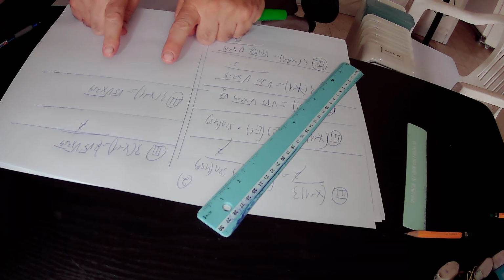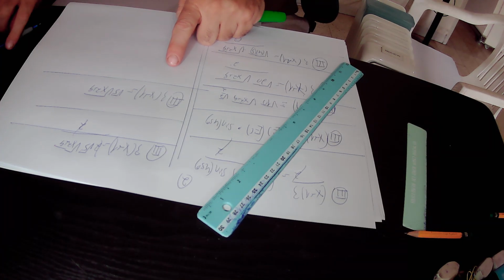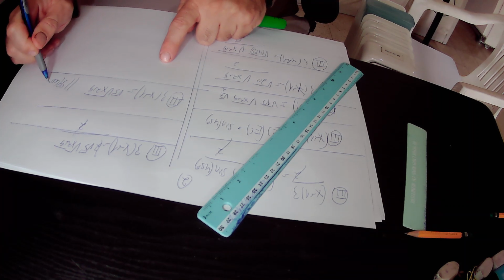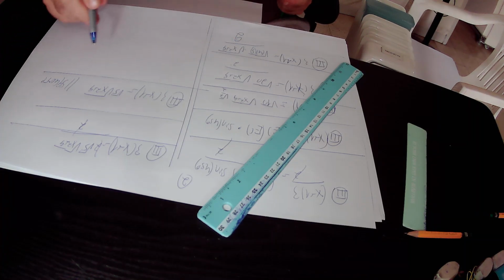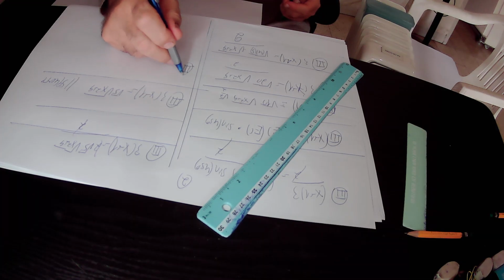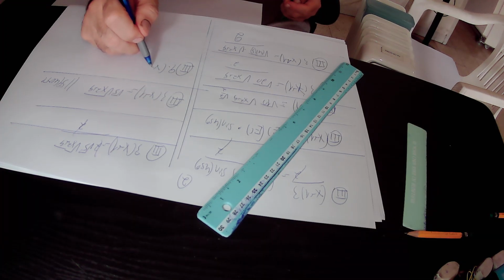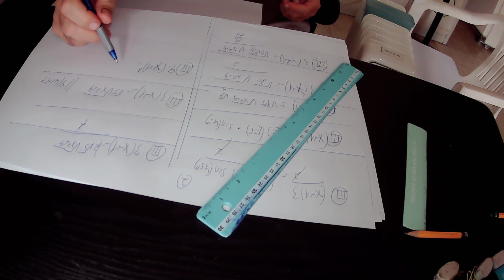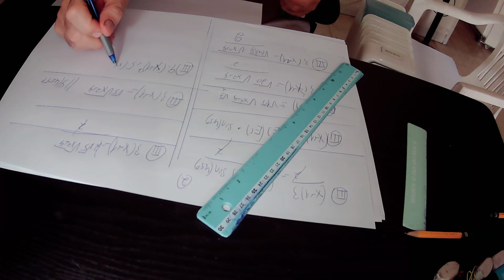Here we square both sides of equation 3. On this side of equation 3 we have 3 squared, which is 9, times (x plus 1) squared, and it equals the square root of 5 squared, which is 5, times the square root of x squared plus 9 squared, which is x squared plus 9, because the square cancels the root and we are left only with x squared plus 9.